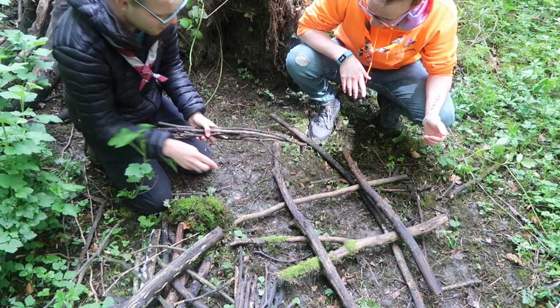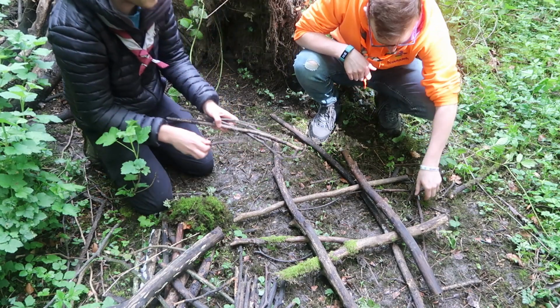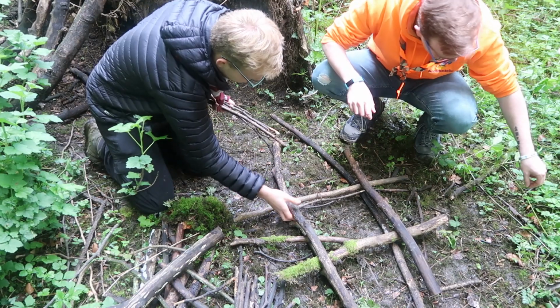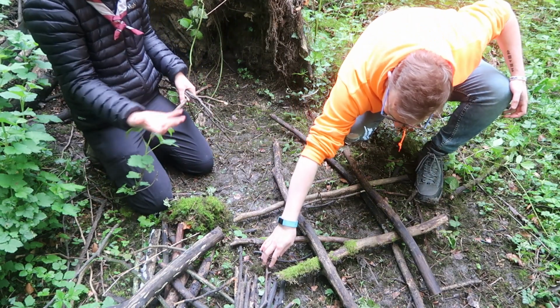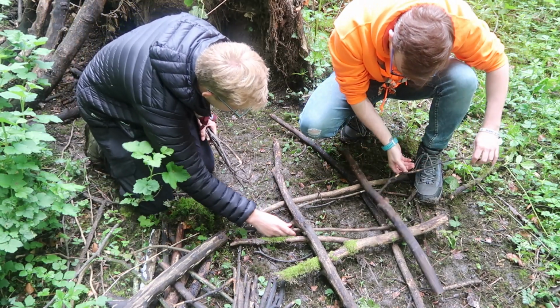In between those two layers we can then start putting some sticks. If you imagine this is a hotel floor, so this is our first floor. We want to make the first one fairly easy for bugs to get to from the bottom. So we're going to leave a few small gaps in there.